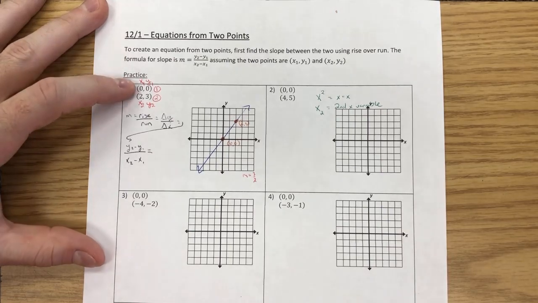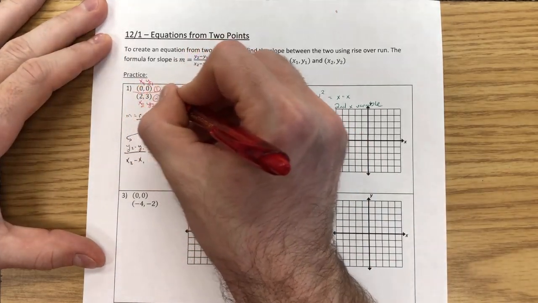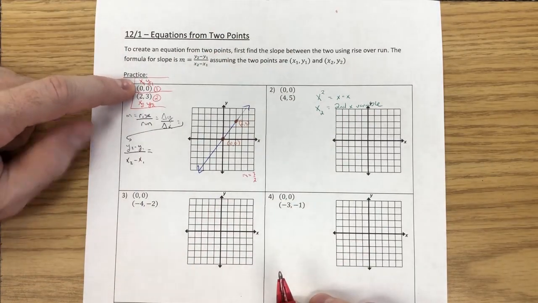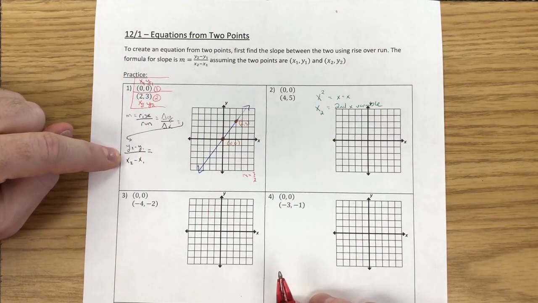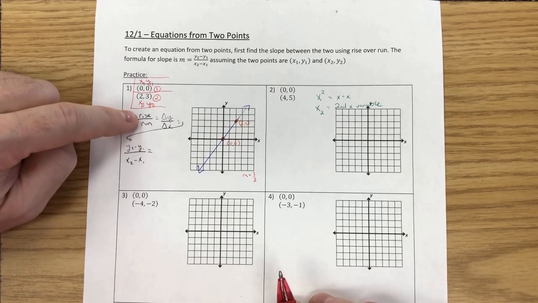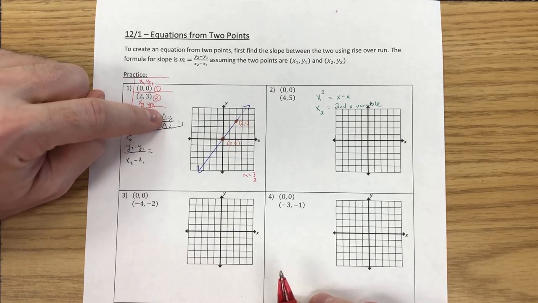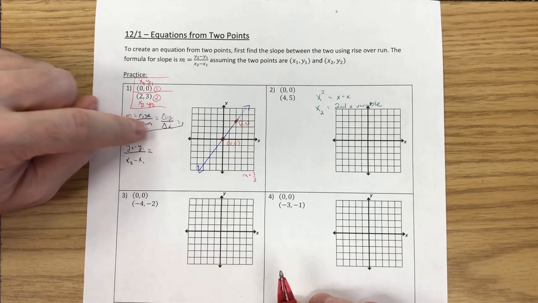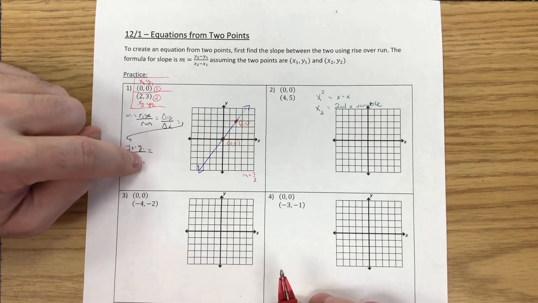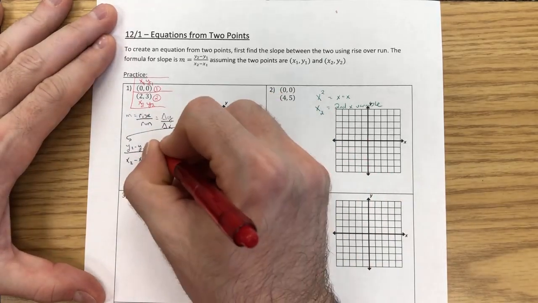So now that I know which one's my x1, y1, and which one's my x2, y2, I'm going to go ahead and I'm going to plug these values into the equation that we've just deduced from what is a slope. Rise over run, which means the change in the rise, the change in the y's, versus the change in the run, or the change in the x's. So from y2 to y1, from x2 to x1. Let's plug those values in.